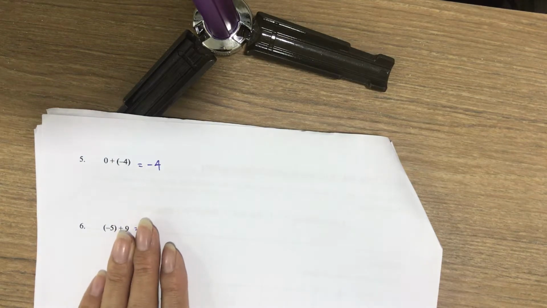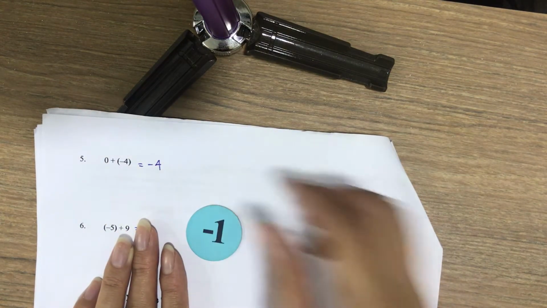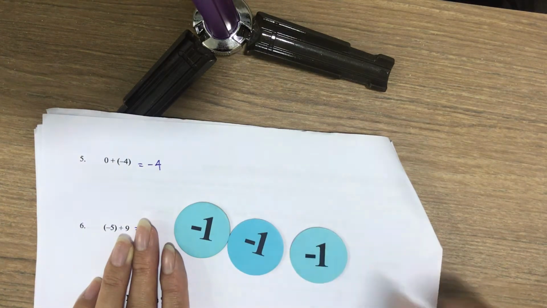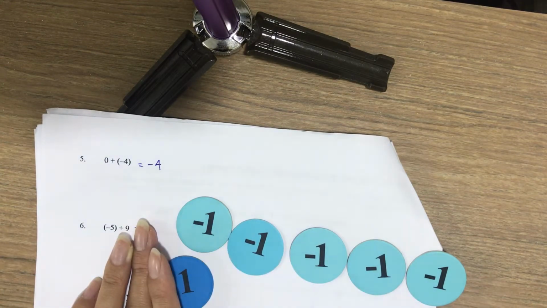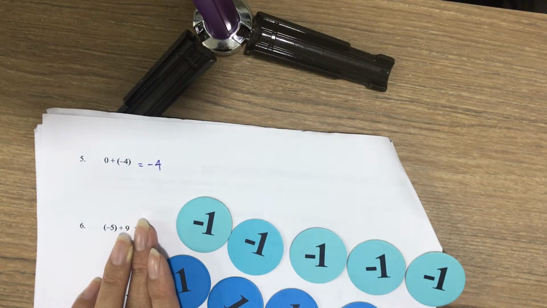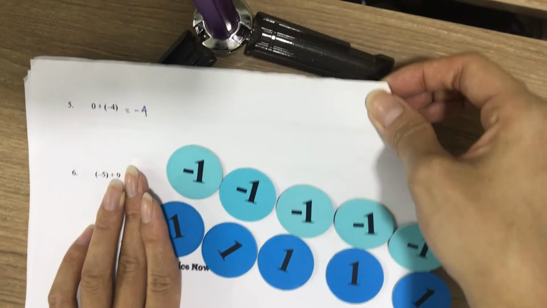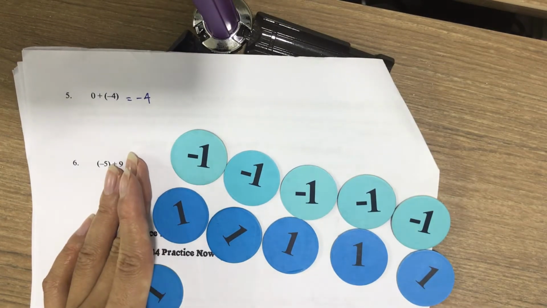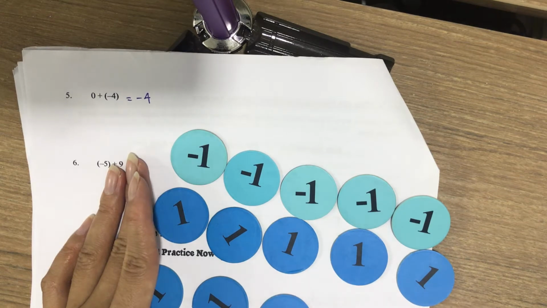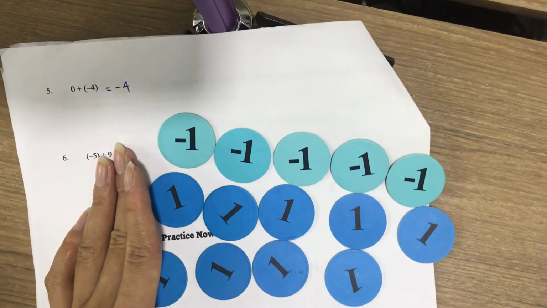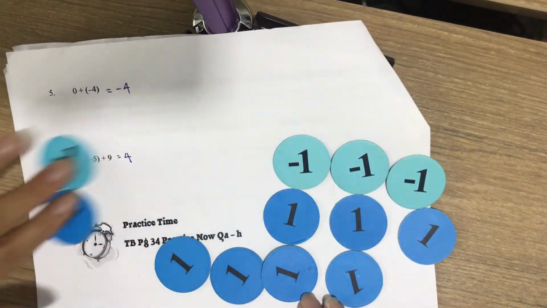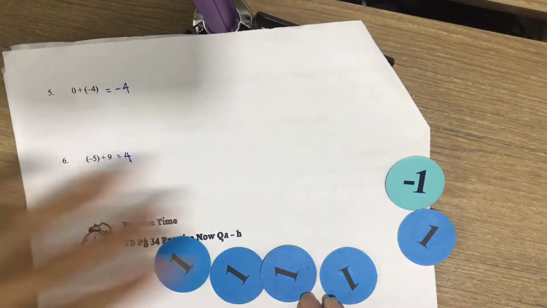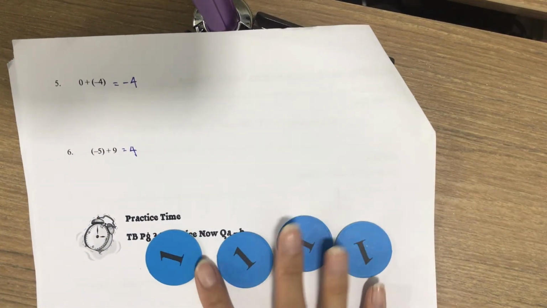Okay, and lastly, negative 5 plus 9. So I'm going to put down negative 1, negative 2, negative 3, negative 4, negative 5. Plus 9, so I have a positive 9. 1, 2, 3, 4, 5 so far. 6, 7, 8, 9. So you realize that you have a few 0 pairs, so 0 pair, remove, 0 pair, remove, 0 pair, 0 pair, and 0 pair. So my final answer is 4.